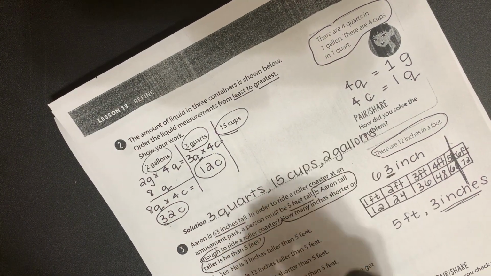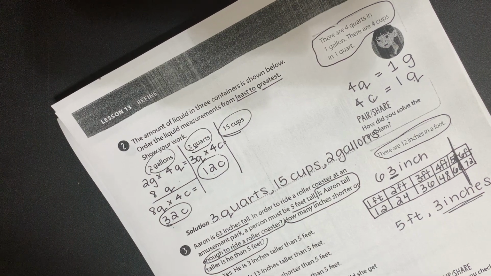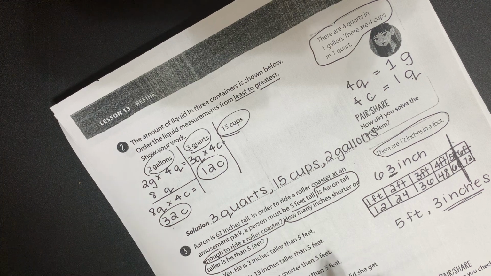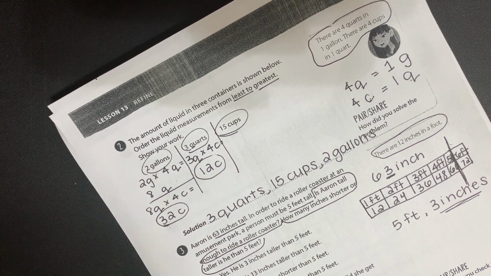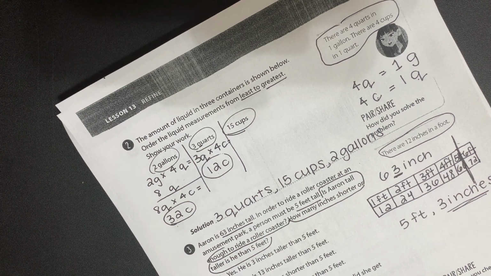Because he's not 13 inches taller than 5 feet. He's not 7 inches shorter than 5 feet, and he's not 17 inches shorter than 5 feet either. He's just 3 inches over the requirement. But Tina also chose A. So how did she get that answer?